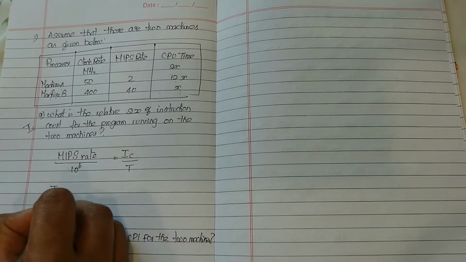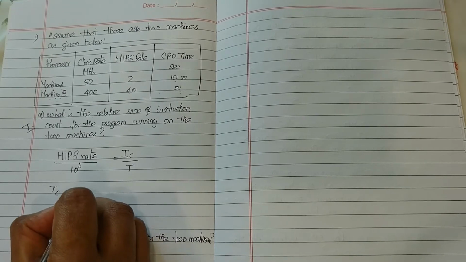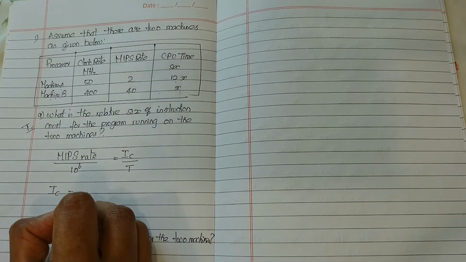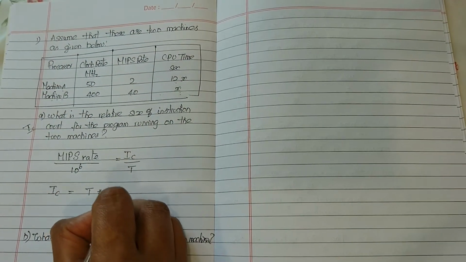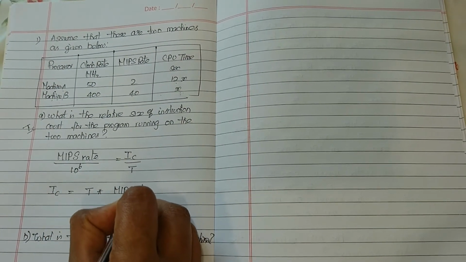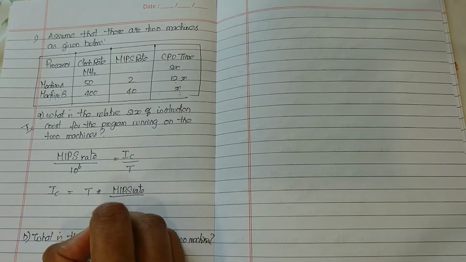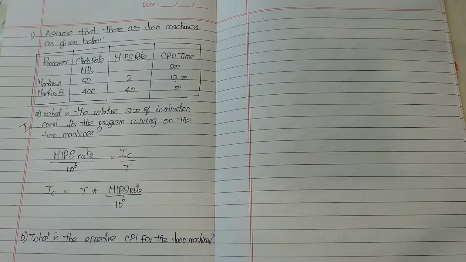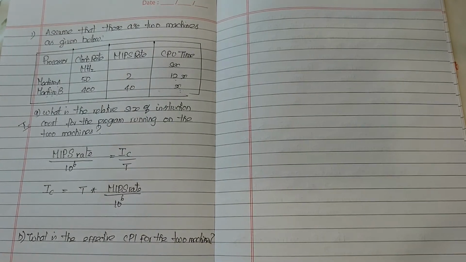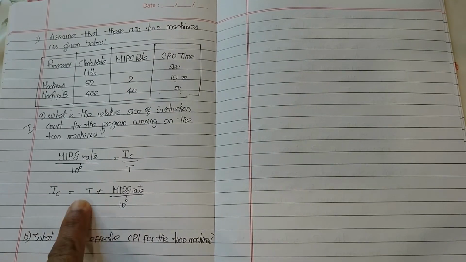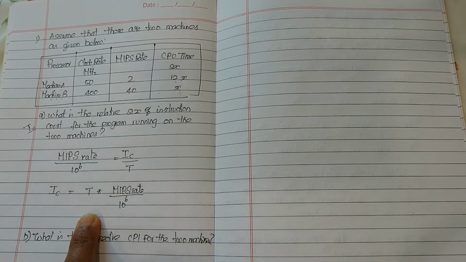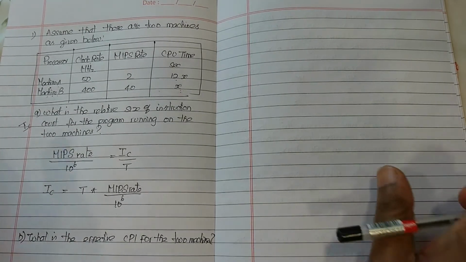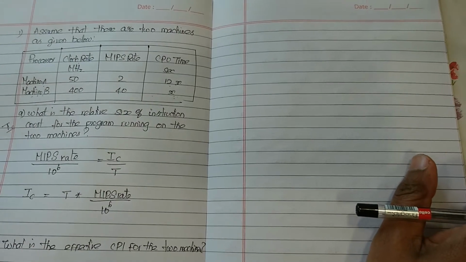So I want the IC. When you cross multiply, the IC is equal to T multiplied by the MIPS rate divided by 10 power 6. It's 10 power 6, not 10 over 10 power 6. So we are going to use this formula to calculate the relative size of the instruction count.